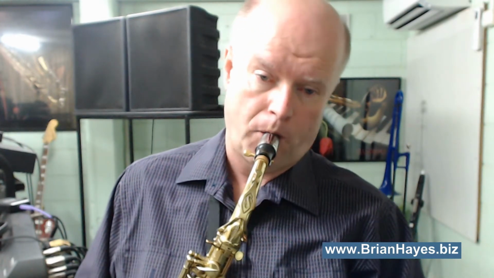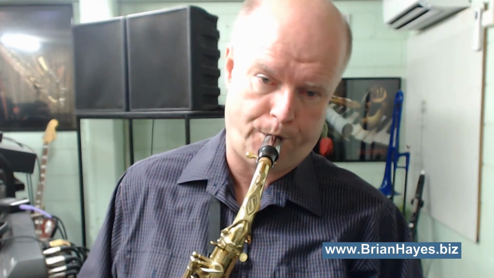So in summary, the scales for B flat, D flat, E and G, which make up the notes of a B flat diminished seventh chord, use exactly the same fingering as the B flat diminished scale.